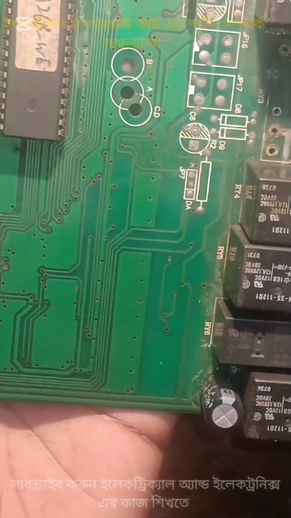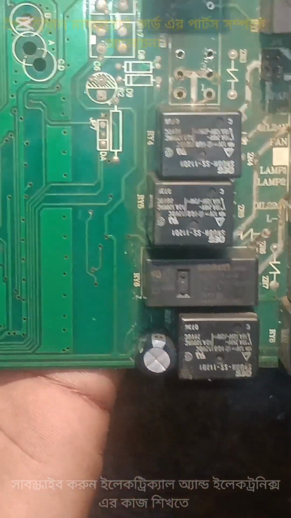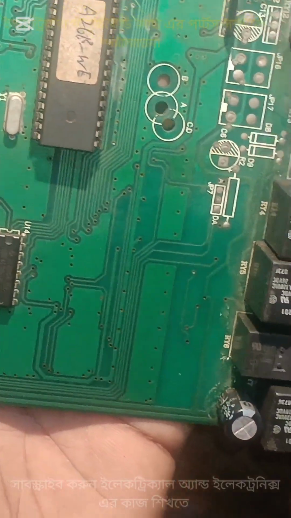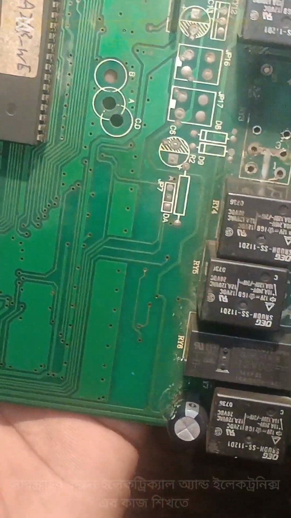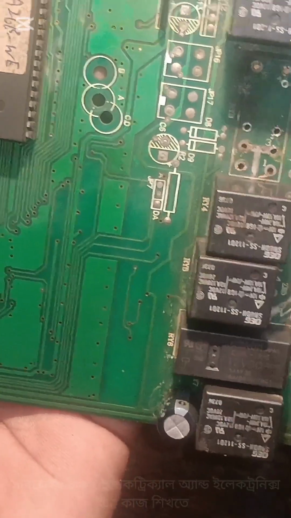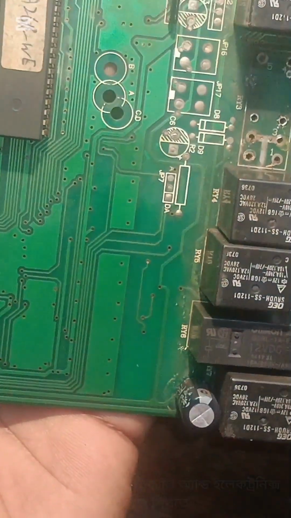So guys, on this motherboard card there are some relays, these are 12 volt relays. So dear all, I will tell you about the next part.